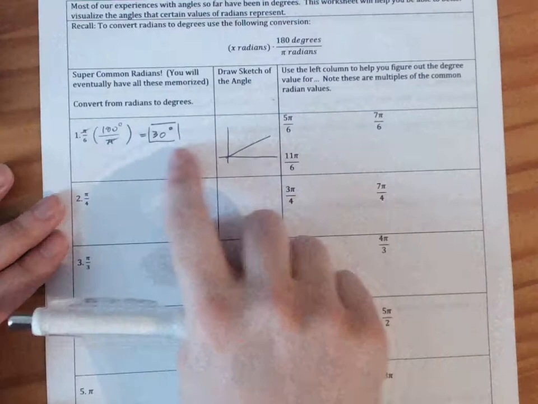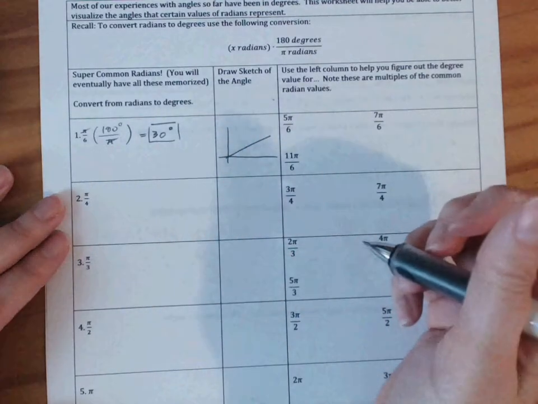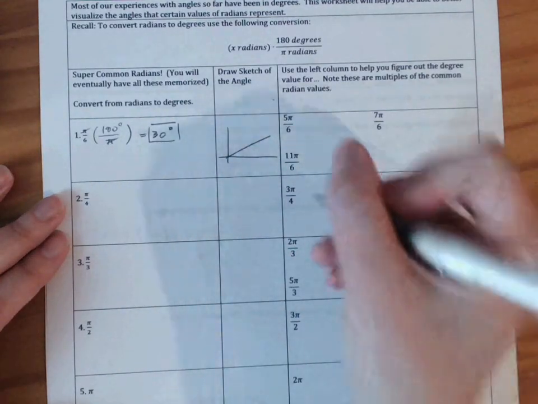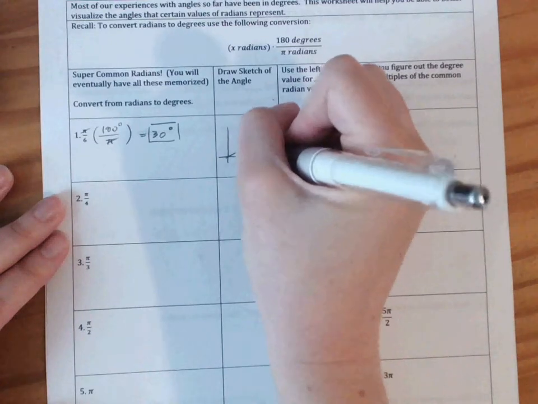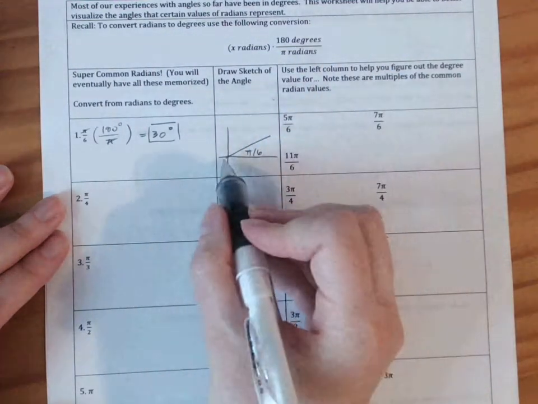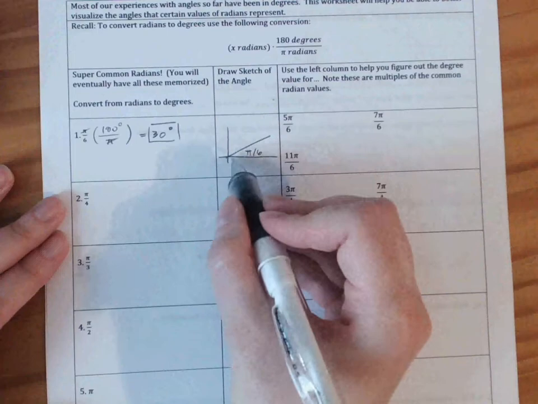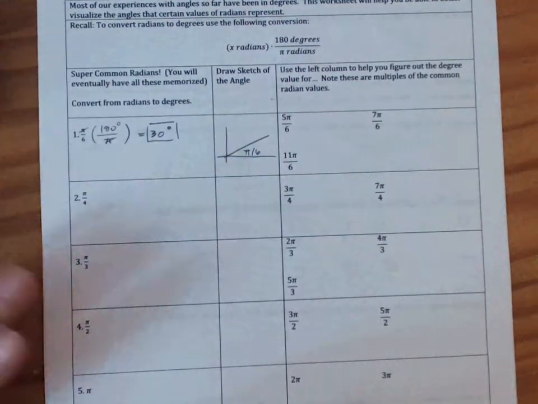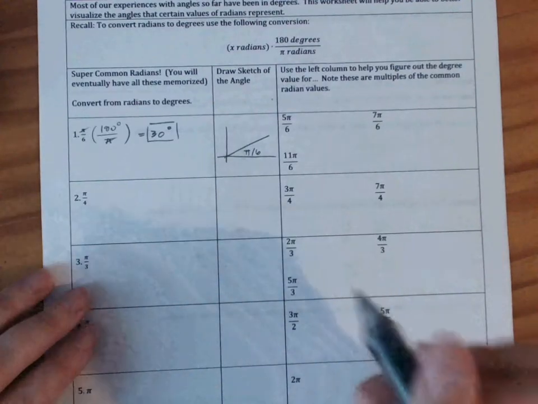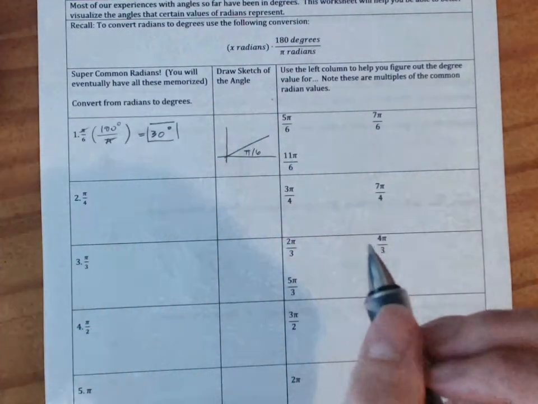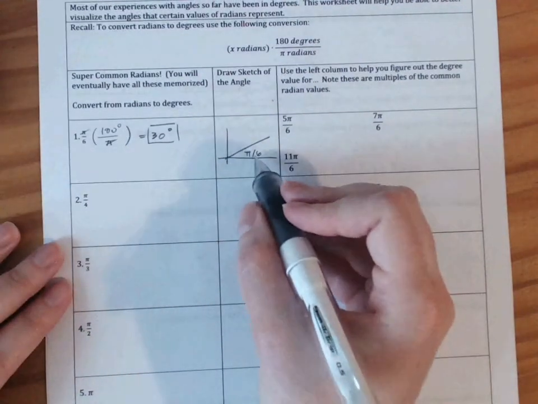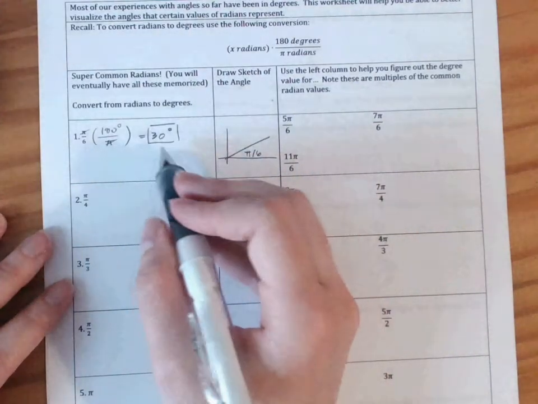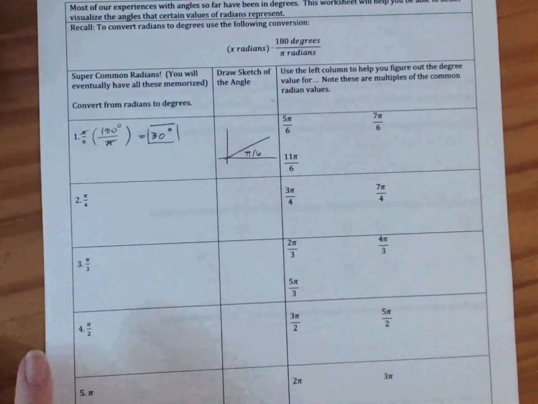But instead of labeling it 30 degrees, I mean, we've done that hundreds of times in our lives. We haven't labeled things with radians as much. I'm going to go ahead and draw a little pi over 6 here. And that's associating this value, pi over 6, with this angle of rotation. So that's getting that muscle memory in there. So as you guys go through and do each of these, label it in radians instead of degrees. This is just to help us realize how far we're drawing.